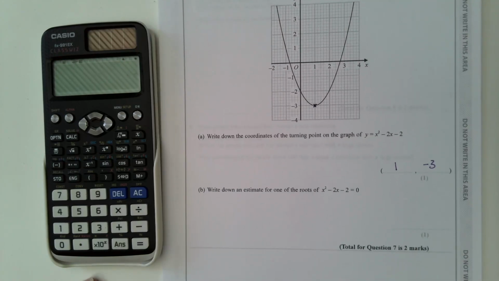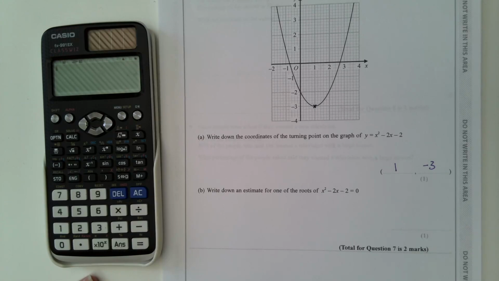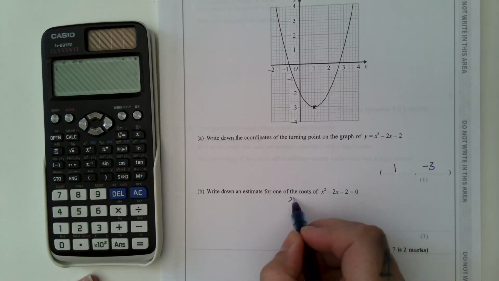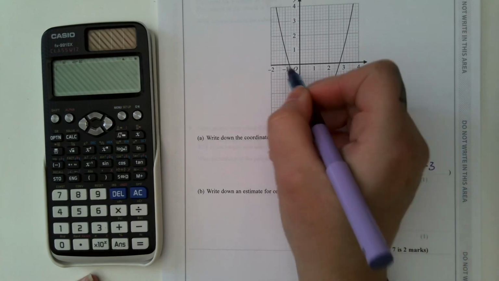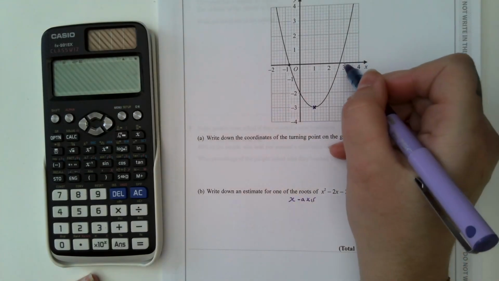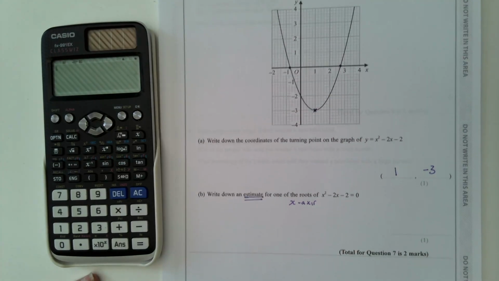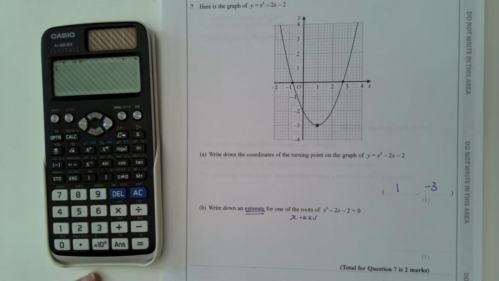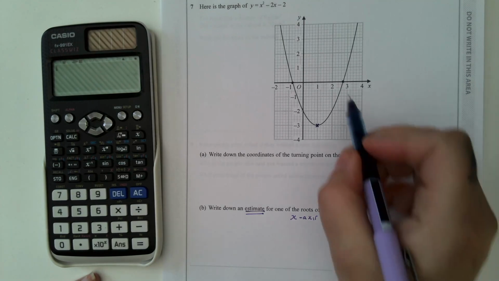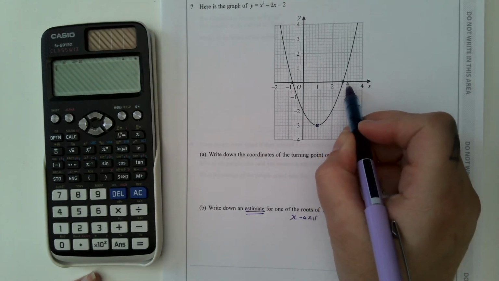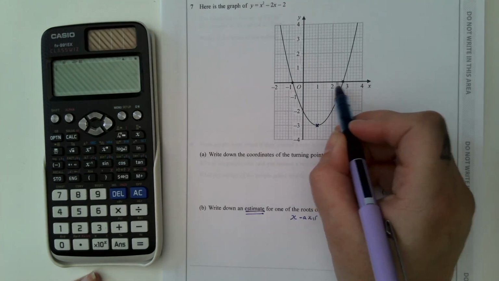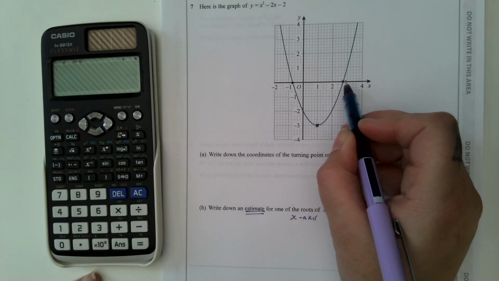Then it says for part B, write down an estimate for one of the roots of x squared subtract 2x subtract 2 equals 0. So the roots are where it crosses the x axis. So this point here and this point here. And it says estimate because actually we can't get exact values here. We can just estimate roughly. So this is 2 to 3 with 5 little squares. So each square must be worth 0.2.